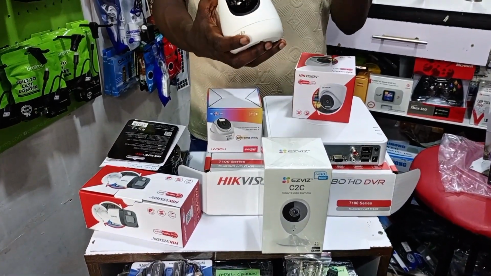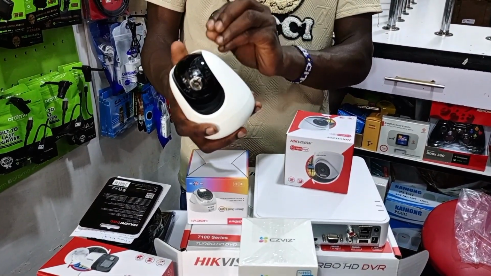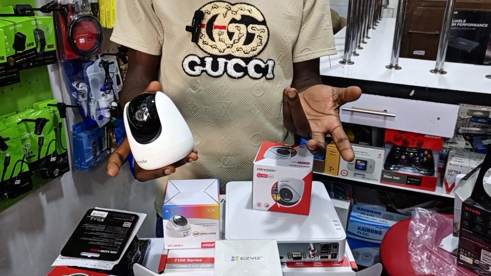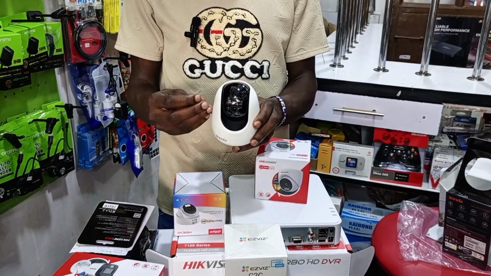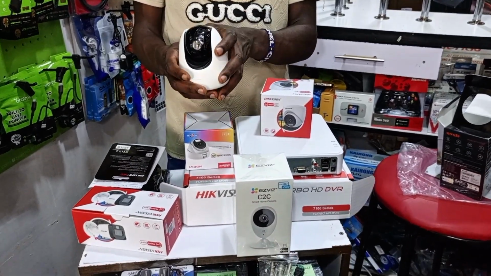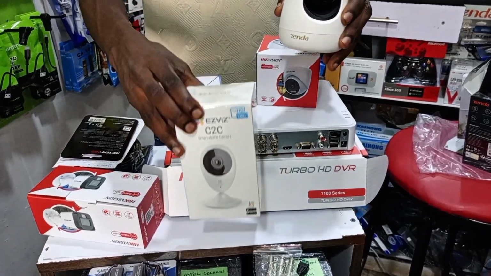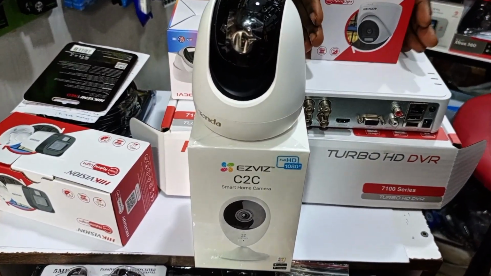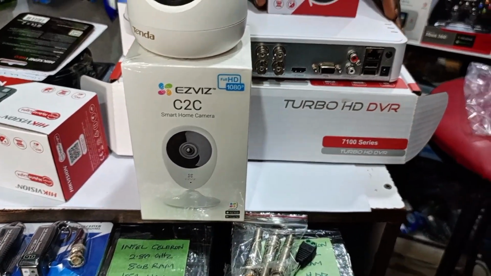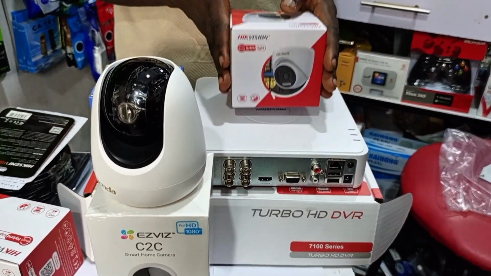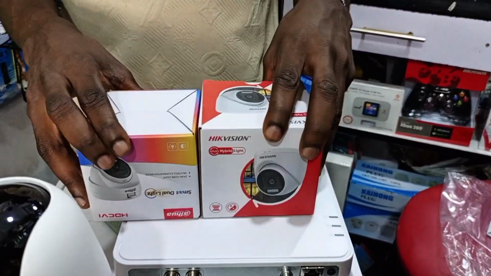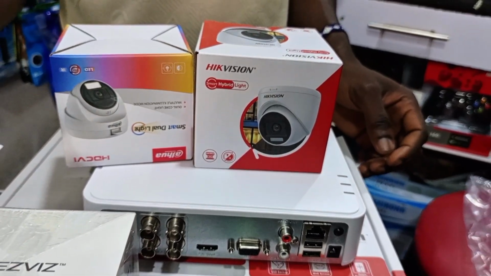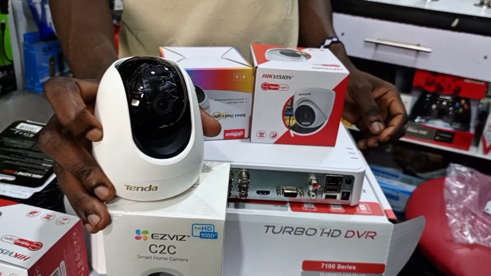But for this, you'll just need to set up, connect it to Wi-Fi, then download the app, and there you go, your camera will be online. So basically they are easy to set up. These standalone or IP cameras are very easy to set up as compared to the DVR type of cameras. In most cases, you'll find you need a technician to do the work for this case, but these other ones, the standalone cameras, are very easy to install.